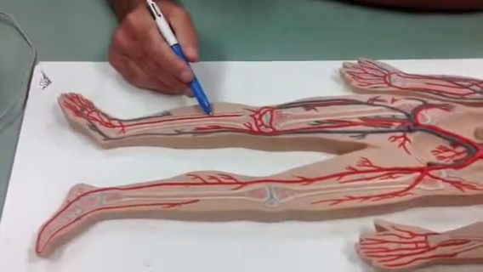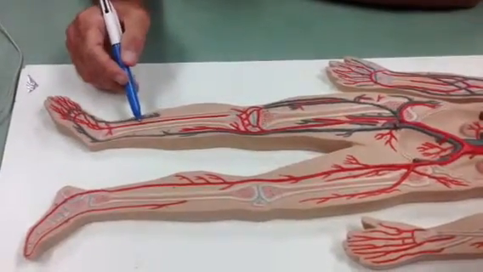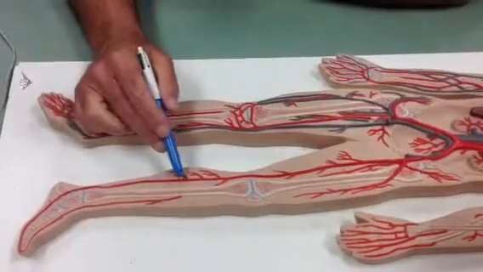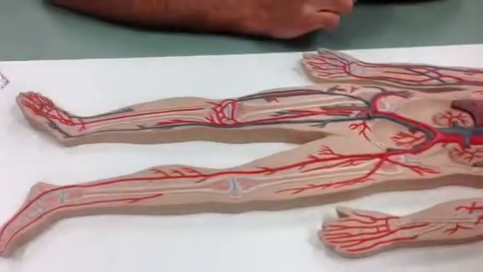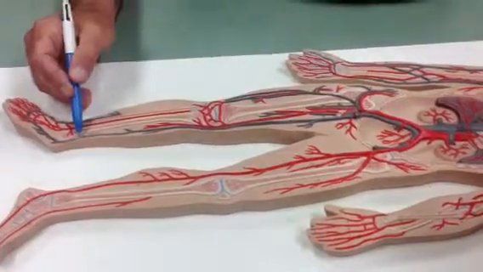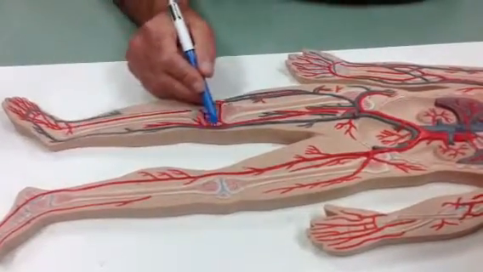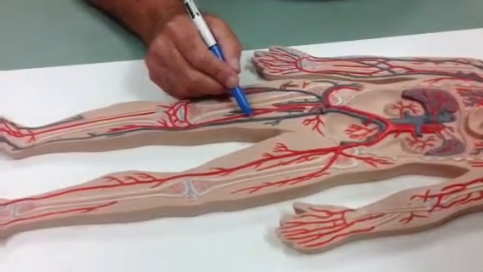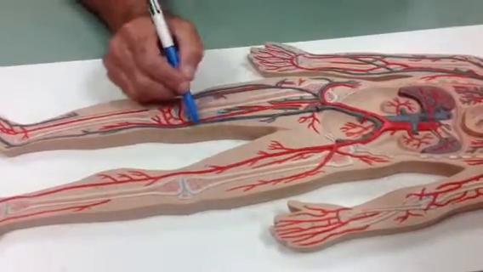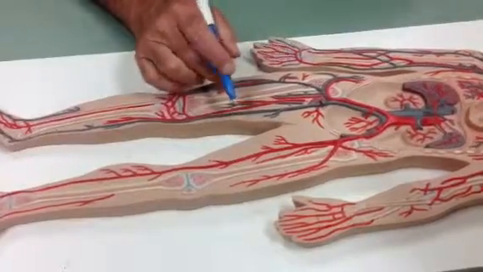This is your tibial artery. It looks like your anterior tibial artery. You also have a posterior tibial artery. This is your anterior, posterior tibial artery. This vein that starts right here and goes all the way up is known as your great saphenous vein. This is the one you can cut and use for bypass surgery.